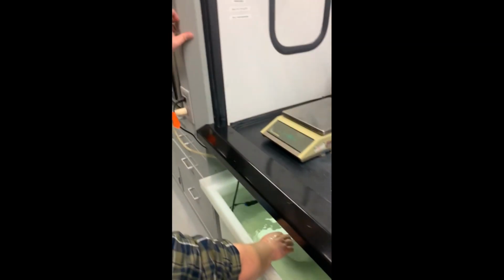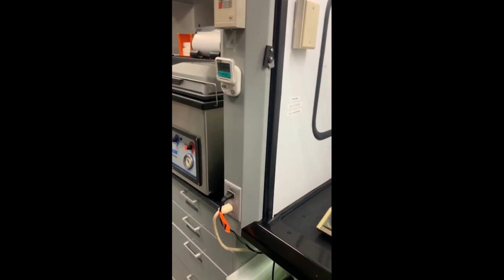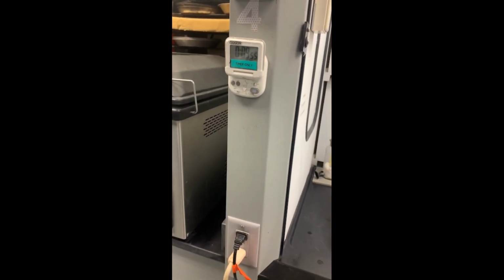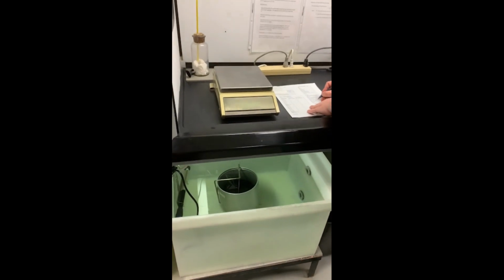Once the container's in the water bath, let it run for 10 minutes. And then collect the weight in water.